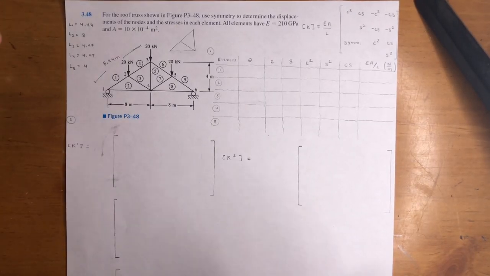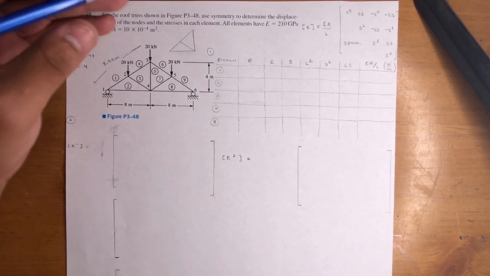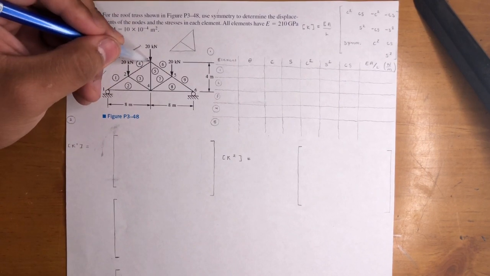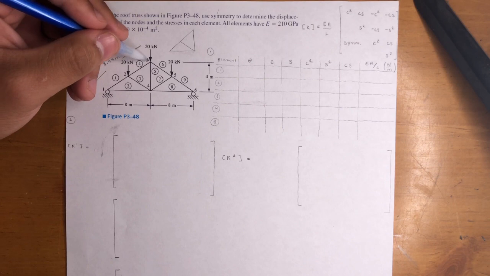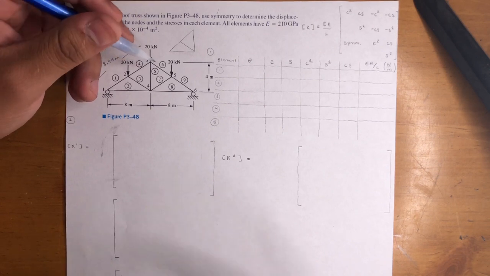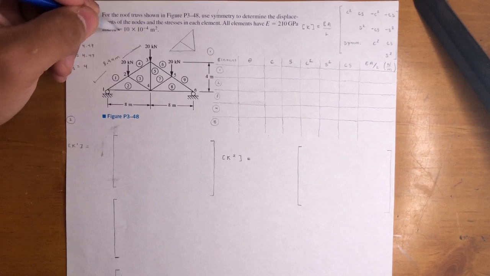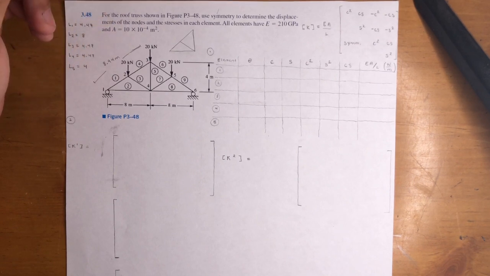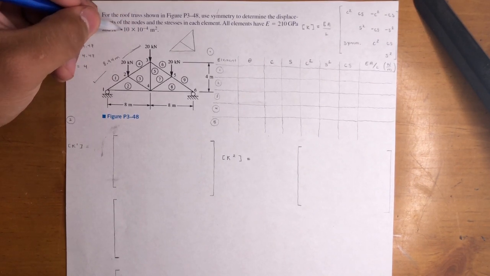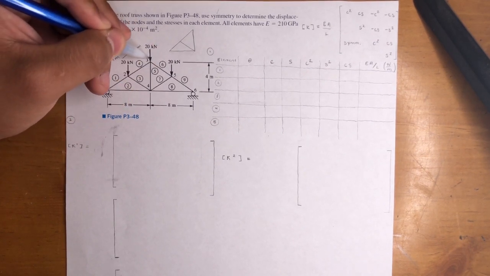All right, guys, so another symmetry problem, but before we start filling in this table like we always do, first let's analyze what it is we're dealing with. So it is symmetrical about the y-axis. You notice there's two pins on each side. They're all the same properties, the modulus is E210. Cross-sectional area is all the same, 10 to the negative 3. We have 20,000 going down here, and then one down in the middle.